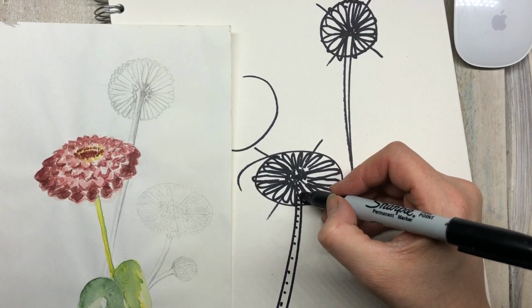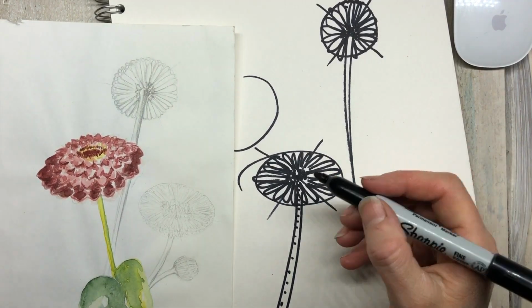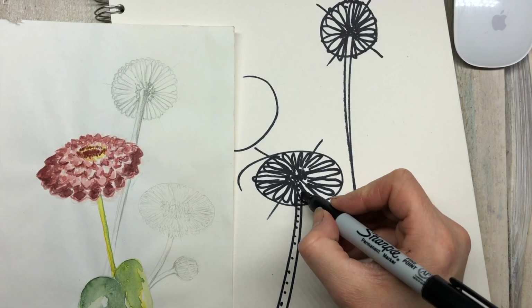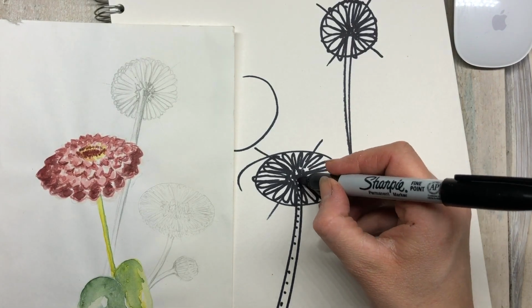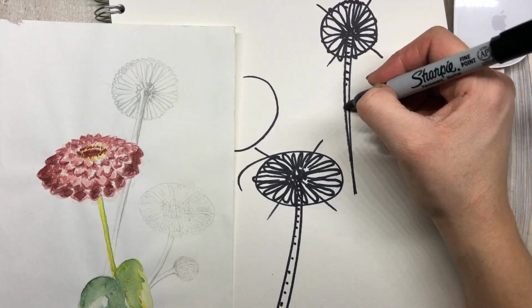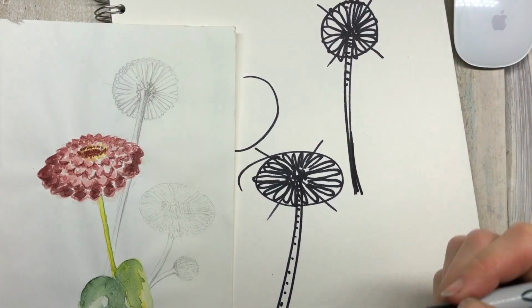Now obviously up here you wouldn't see it because that's the underside of your flower, but it's good to know that it actually connects right to where it wants to go. Here, right, this is our lovely stem, etc.